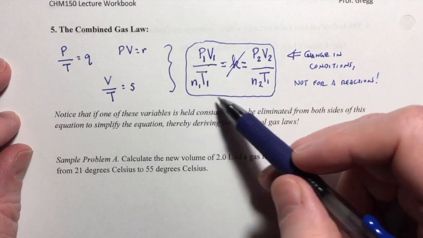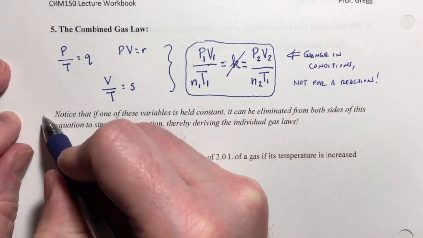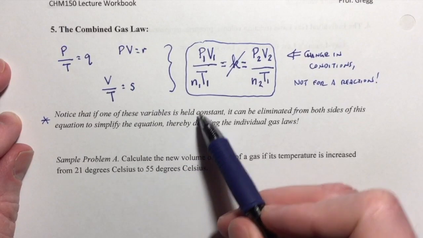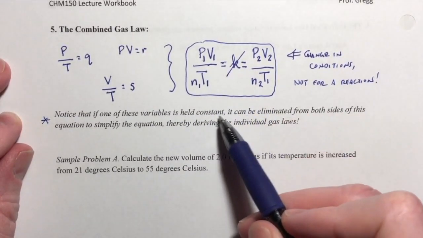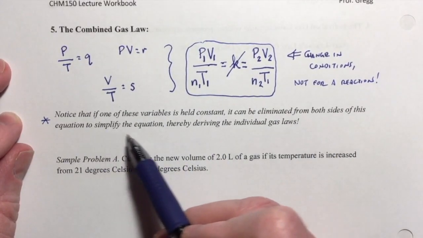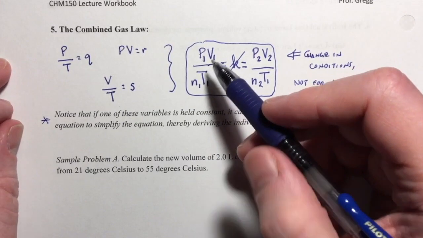And the key to being able to simplify this equation is right here. Notice that if one of these variables is held constant, it can be eliminated from both sides of the equation to simplify the equation. So let's see what that means.